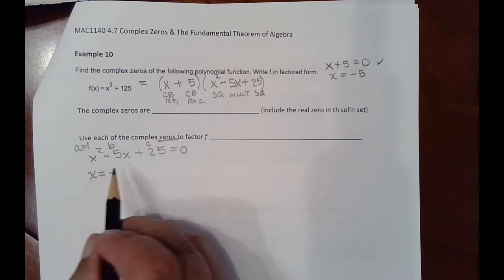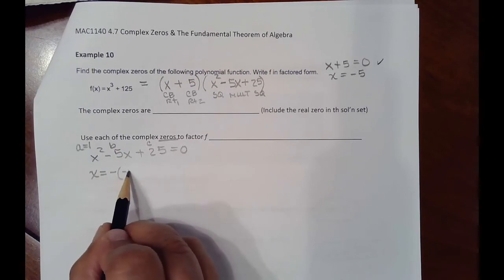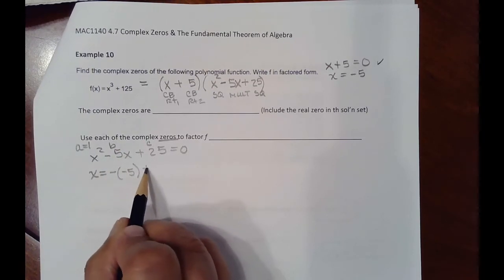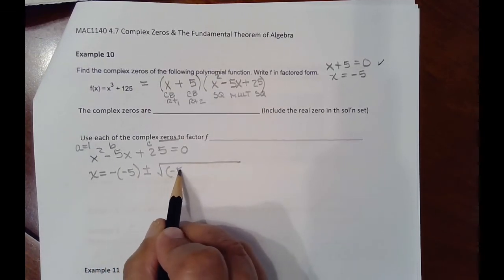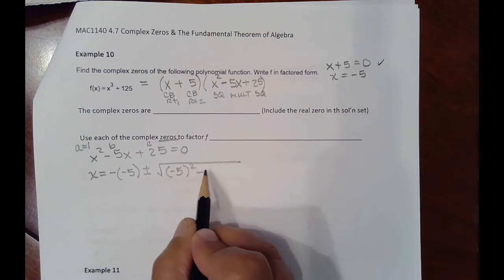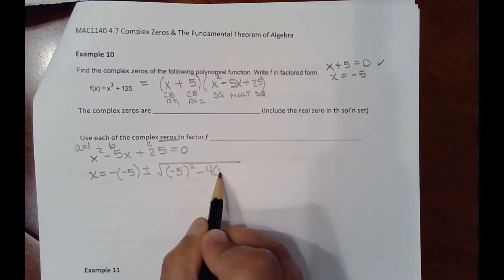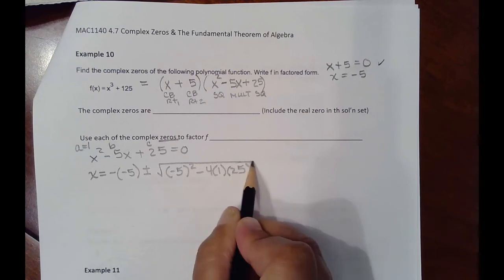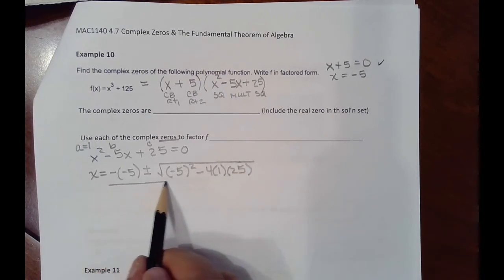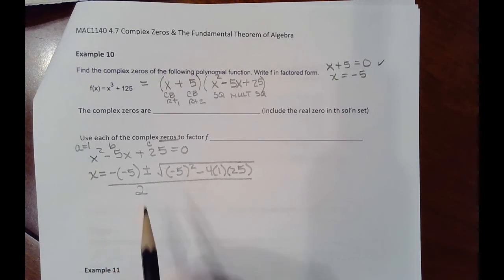So opposite of the b value, plus or minus, and then it's b squared minus 4 times a times c all over 2 times a.